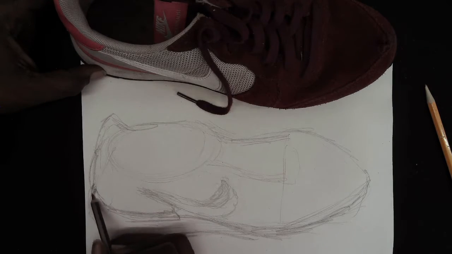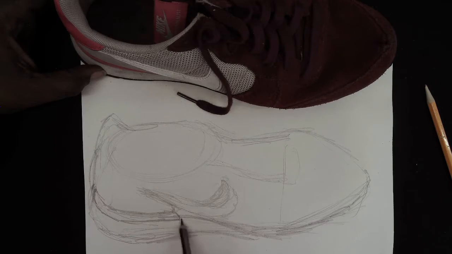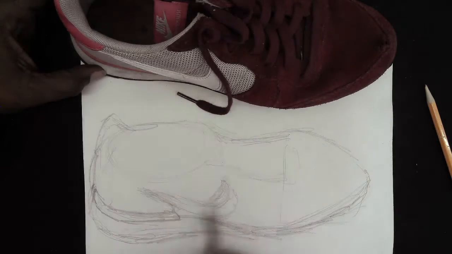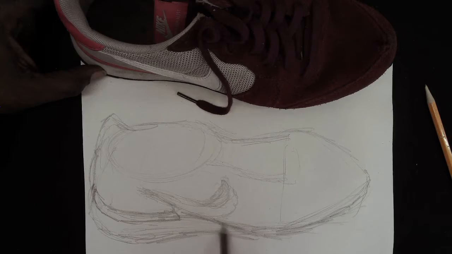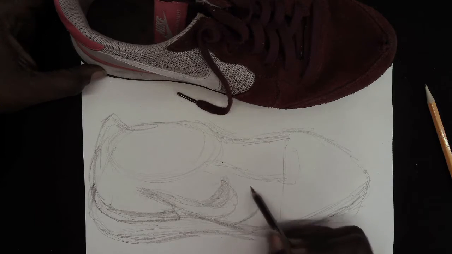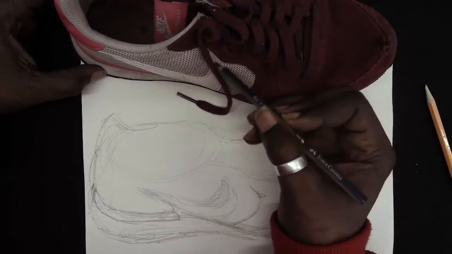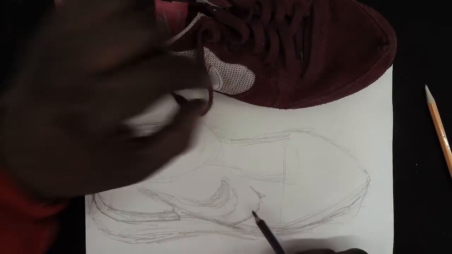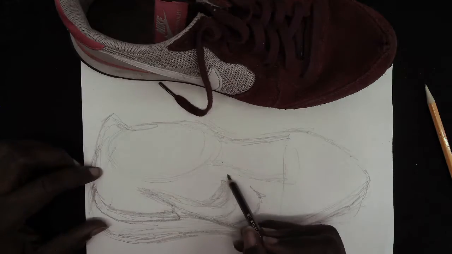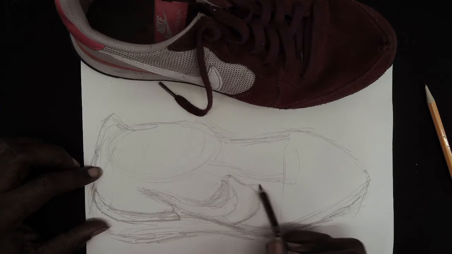Draw what you see. If there's a bump there, then you draw the bump there. If there's a crevice or a line, then you draw the crevice and line how you see it. Look very carefully at the distance and proportions. Again, this is just planning out at the moment.